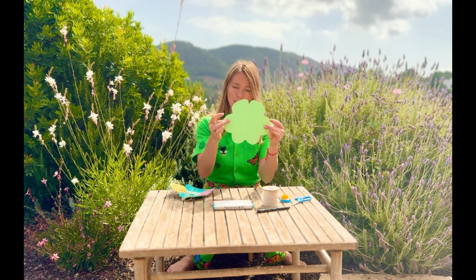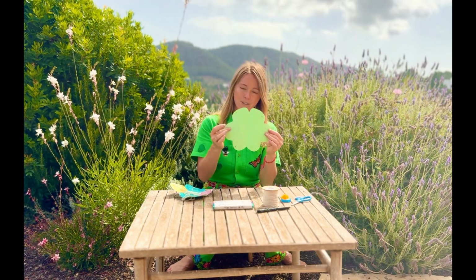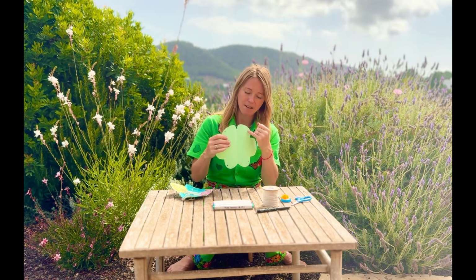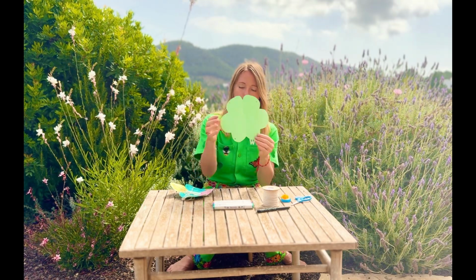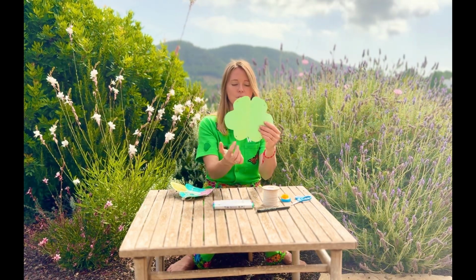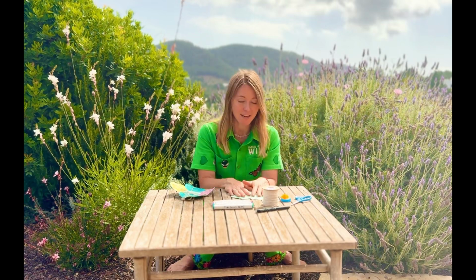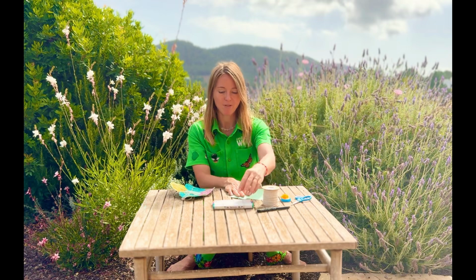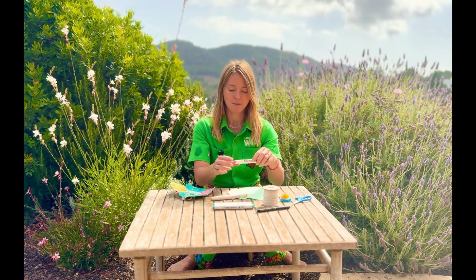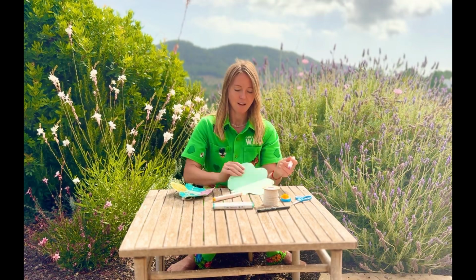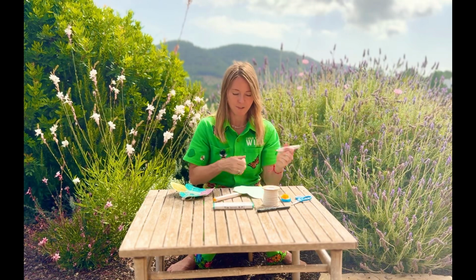So this is a bit of card I had in our craft cupboard. And in this card, I've punched 4 holes. So 1, 2, 3, 4 holes, okay? And then we're going to decorate it. This is the fun part before we put the string in. So what I like to do is colour mine in all sorts of different colours.